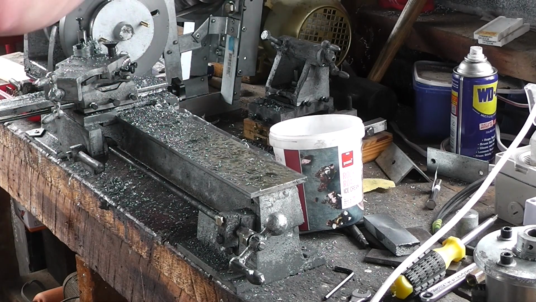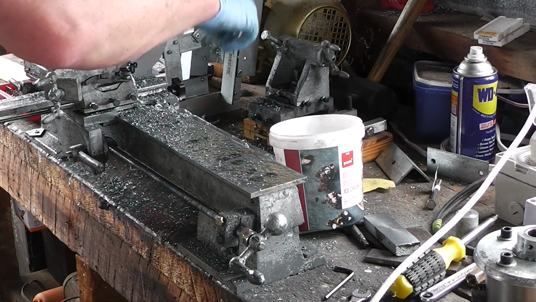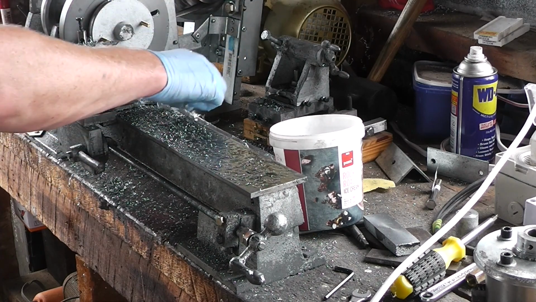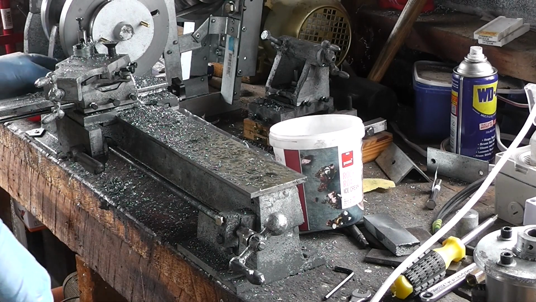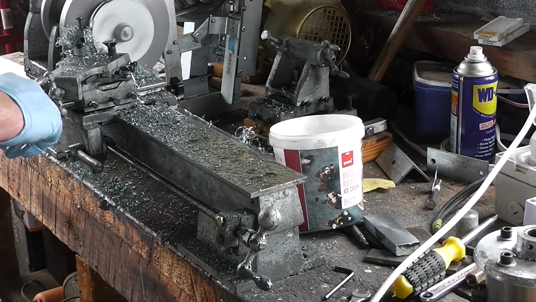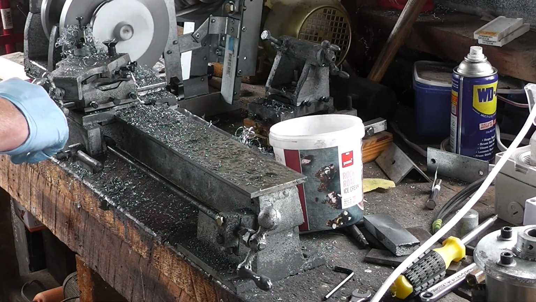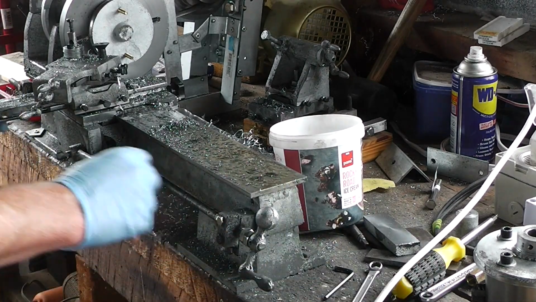I'm just about certain this is probably the wrong way of doing this. If someone knows a better way, let me know in the comments, because I am making this up as I go. Ugly, but it should work.